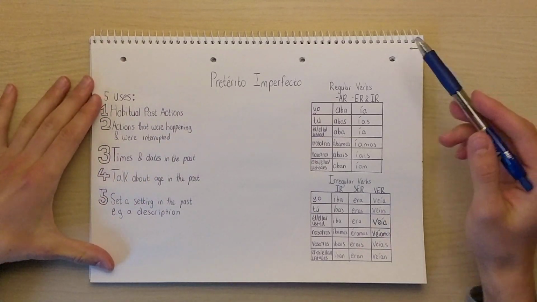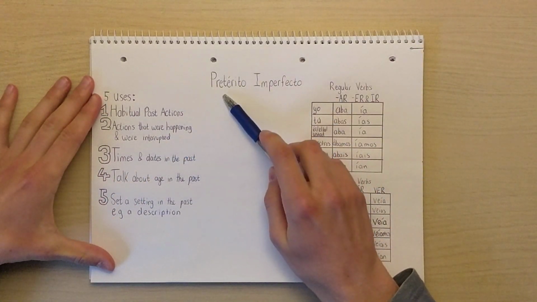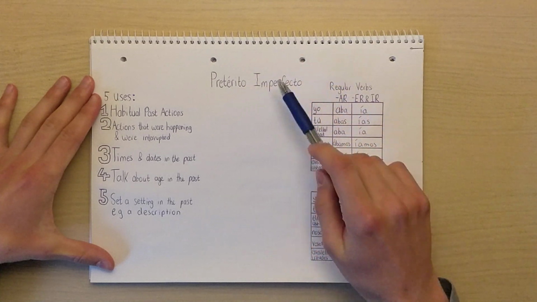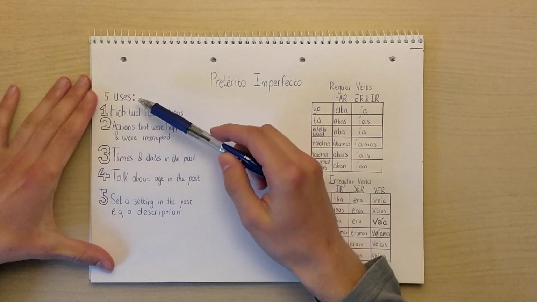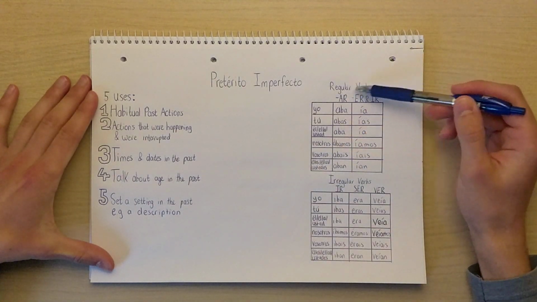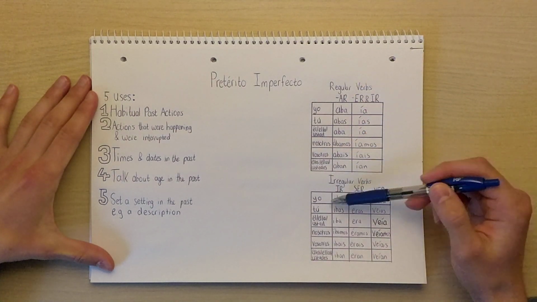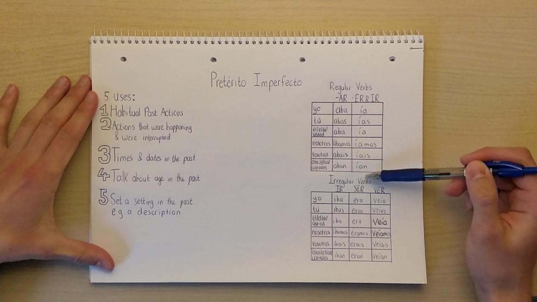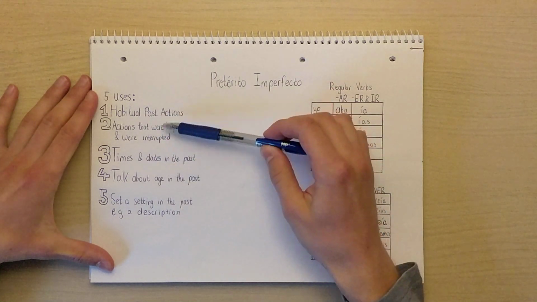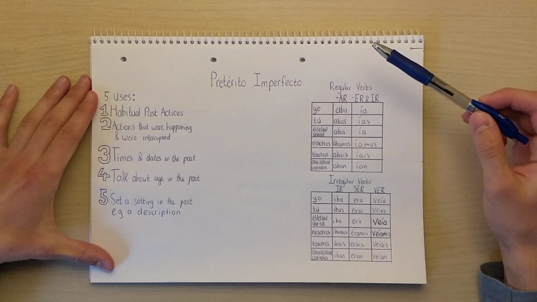Hola a todos! Today we're going to be taking a look at the Pretérito Imperfecto tense in Spanish, so the past imperfect tense. We're going to take a look at 5 uses, then we're going to look at the conjugation of regular verbs, and then we're going to look at the conjugation of irregular verbs, and then we're going to use that knowledge that we gain in order to give some examples of each of the 5 uses.